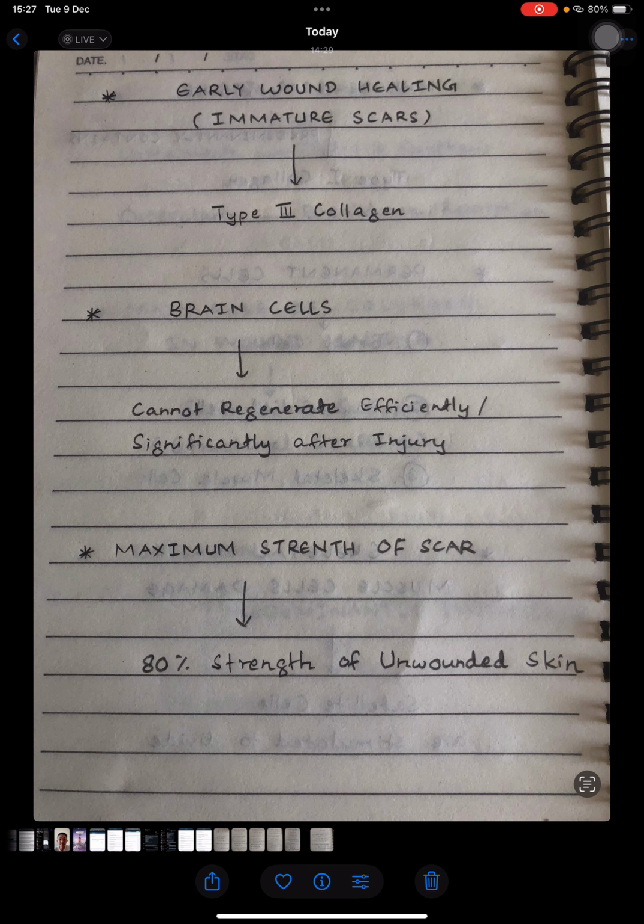Even though, whenever there is an injury and scar formation happens, the body's mechanisms try to make it as normal as possible as before, still whenever there is a scar, it will reduce to 80% tensile strength of normal unwounded skin.